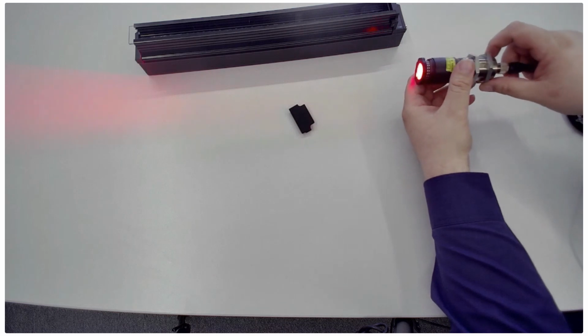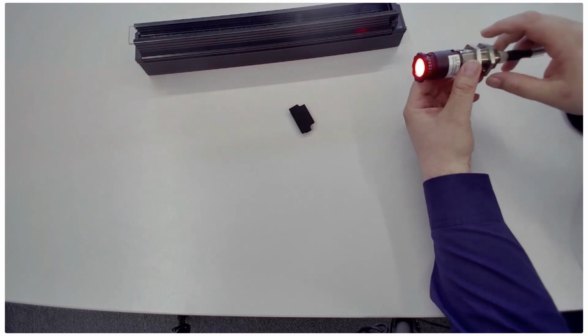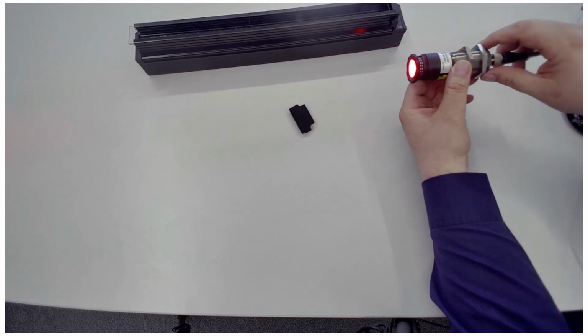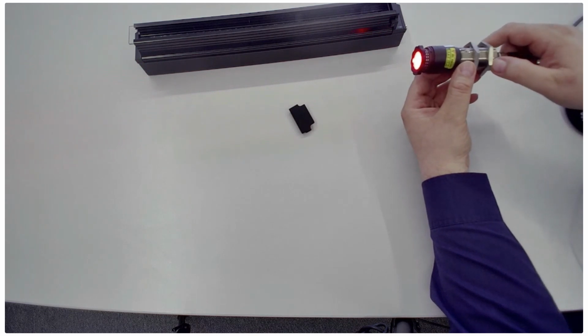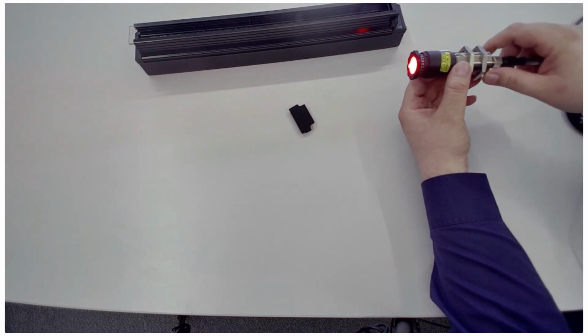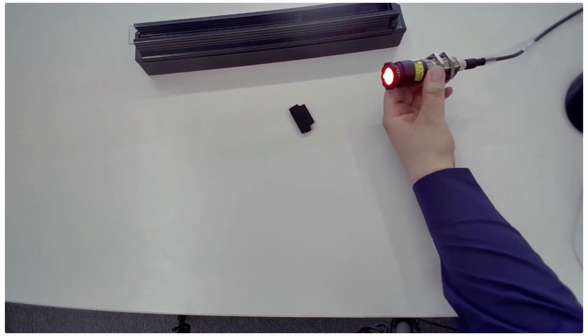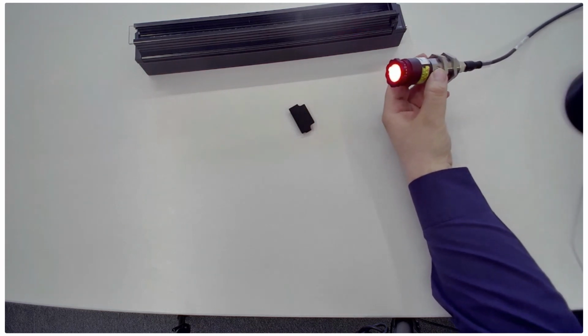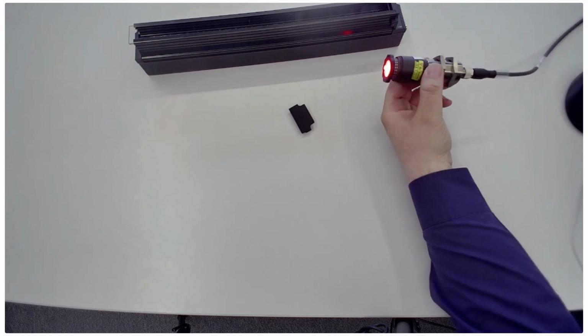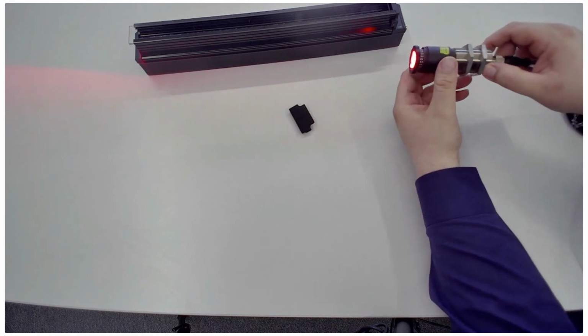Also, it features an M30 thread, which is often used for sensors. So this is the standard sensor thread which can be used widely in the automation environment.